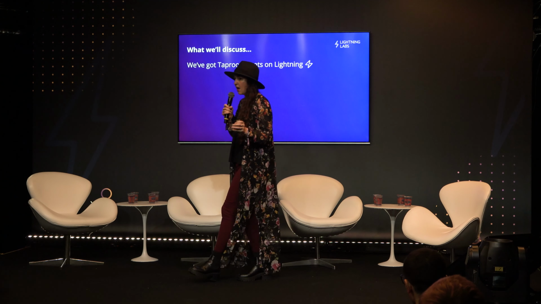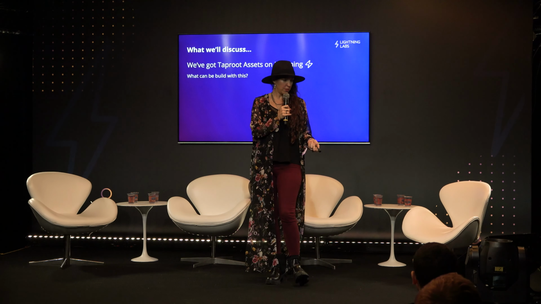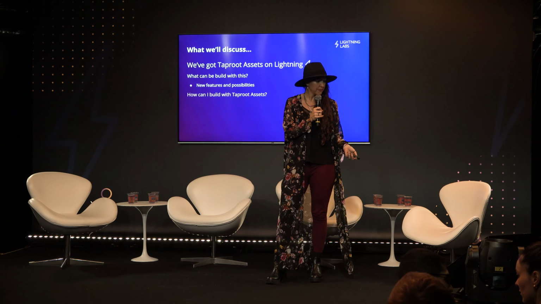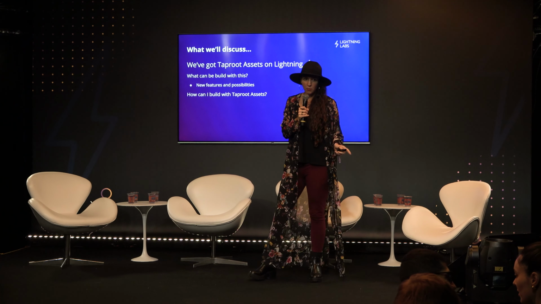Here's what we'll discuss, right? So we've got Taproot Assets on Lightning. The Lightning functionality came out over the summer, so a few months back. And so we want to talk today about what can we build with this, right? So we'll talk about new features and possibilities of Taproot Assets now that we have the latest and greatest edition. And we'll talk about how you can build with Taproot Assets.